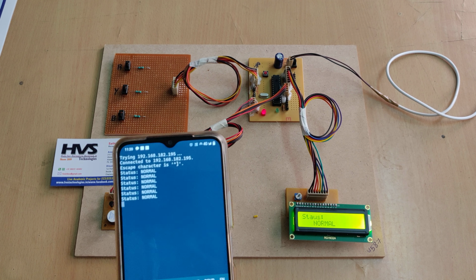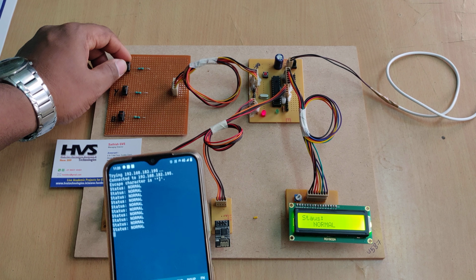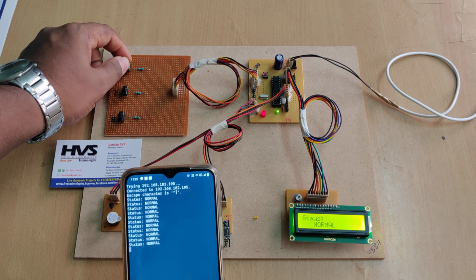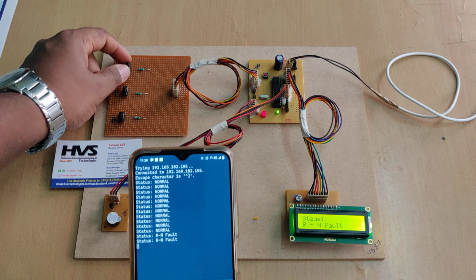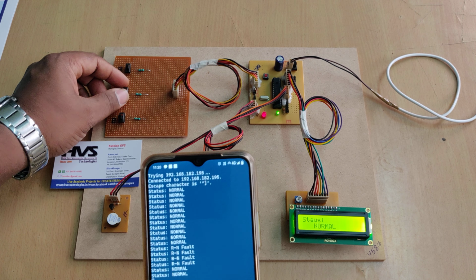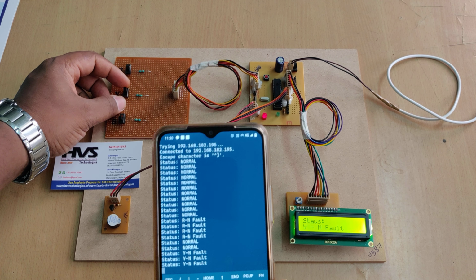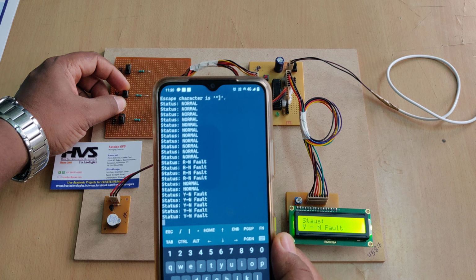Then there will be a message of three lines, and the status is normal now, and the LCD status is also normal. Whenever the R to neutral fault is detected, we can get that fault alert, and the same status will be displayed on the LCD screen also. If it is normal again, it shows normal. Same for Y to N, it will be sent to the mobile phone.